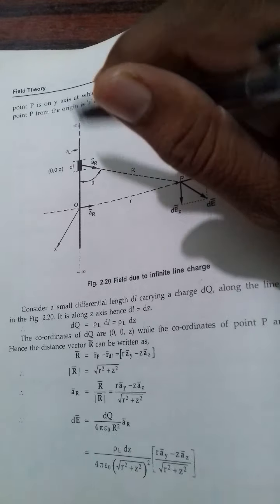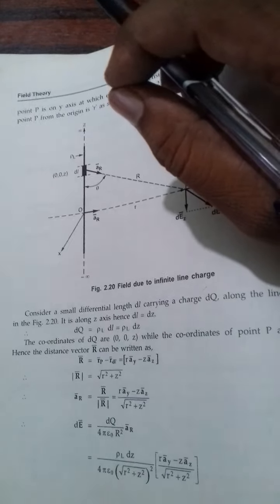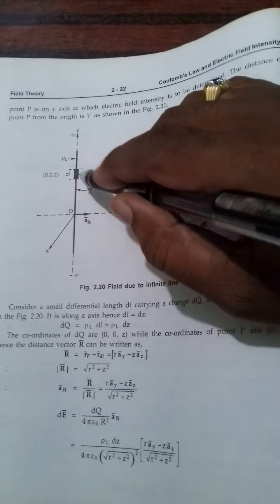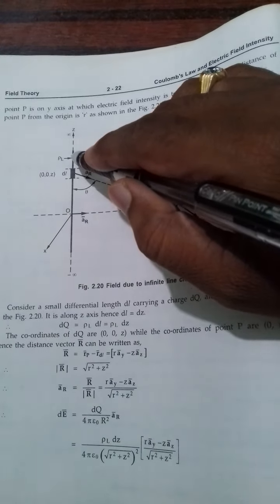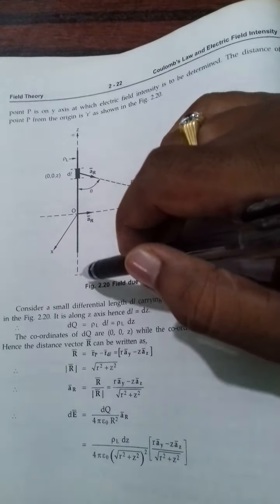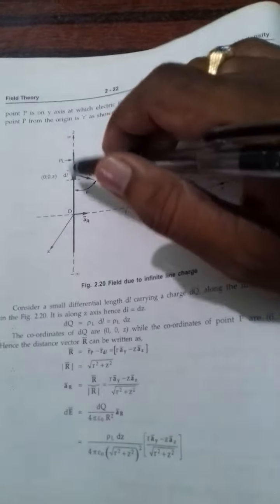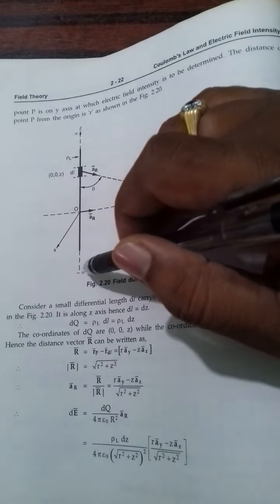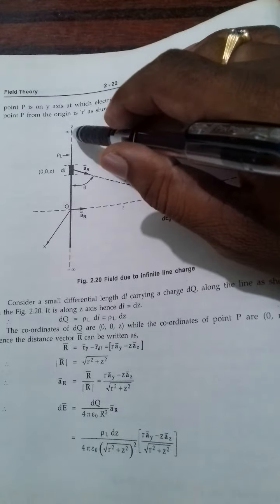For that, you have to consider a small differential element along the length of the infinite line charge, which is distributed along the z axis, that is minus z to plus z, from minus infinity to plus infinity.